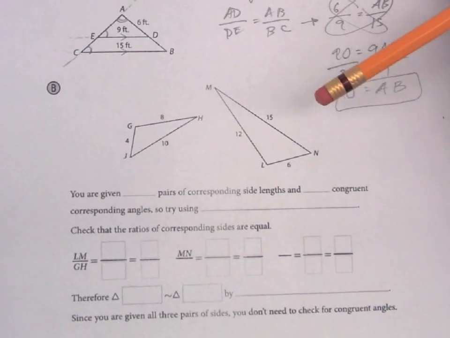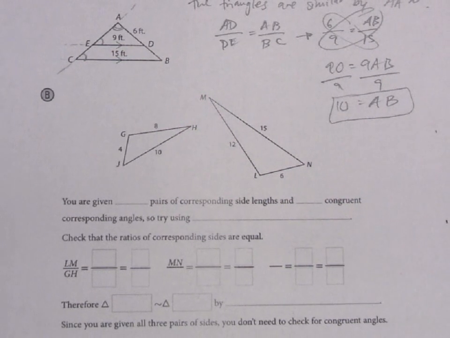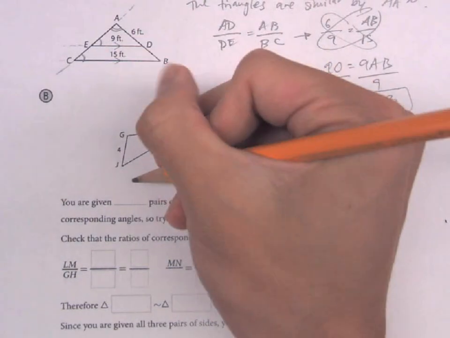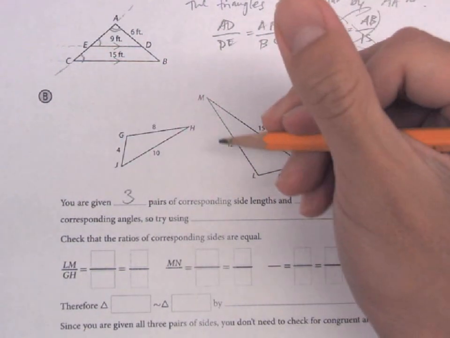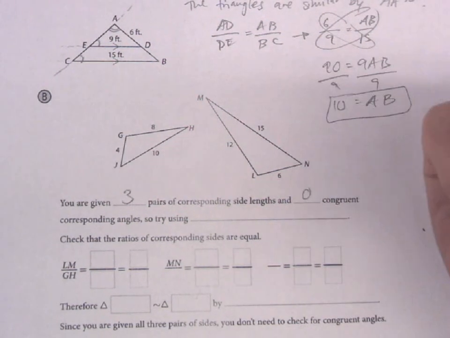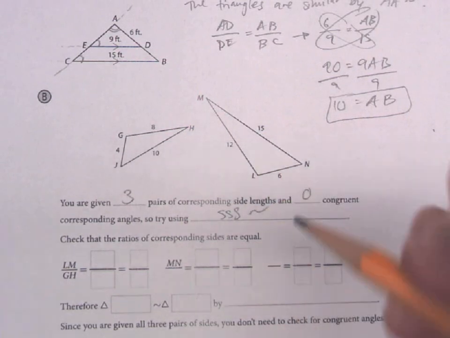This next one here is the last problem, and then we are good. What I see is the side lengths. We have 3 pairs of corresponding side lengths. We're not given any corresponding angles, so this is 0. So our goal is to try using side similarity.